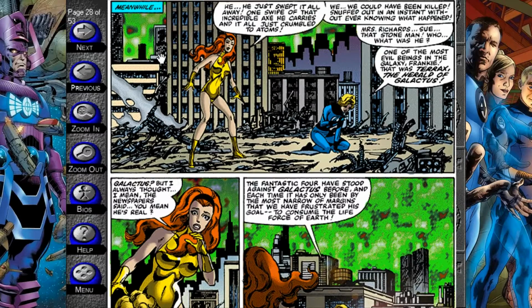Atop the Baxter Building, the Invisible Girl explains to Frankie Ray that Terrax was once the herald of Galactus, a being who feeds on the life essences of whole planets. Only by the narrowest of margins have the Fantastic Four prevented him from consuming Earth. Frankie finds herself shocked and fascinated by Galactus.